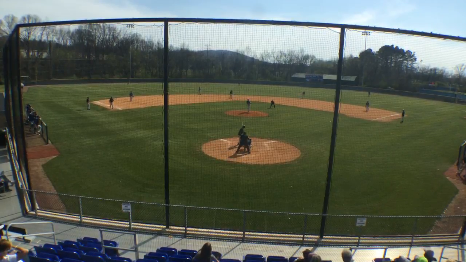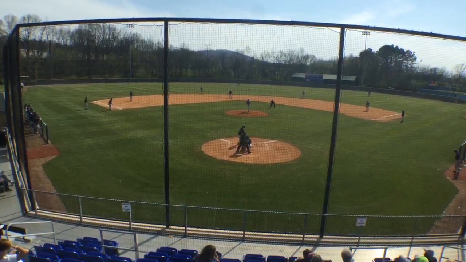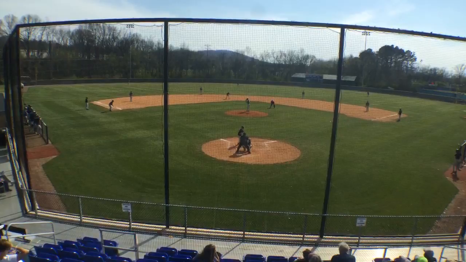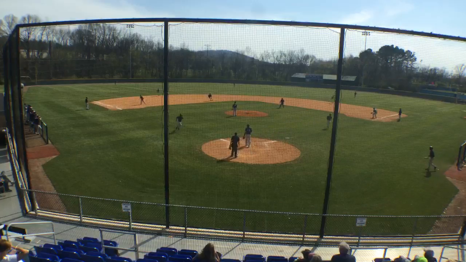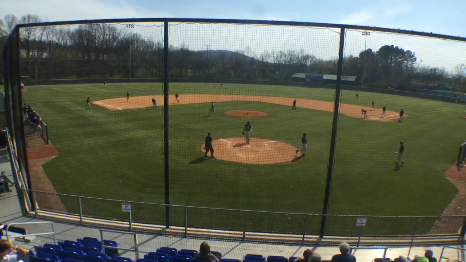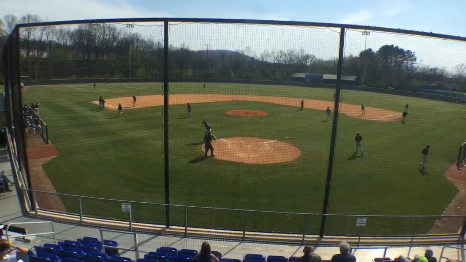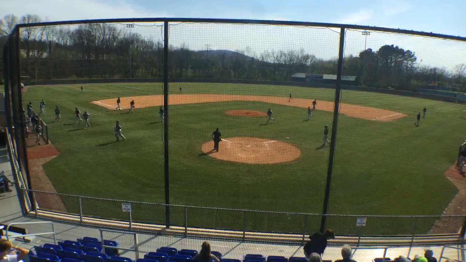2-out RBI opportunities are clutch and are for the big boys. If you're successful in these, you make it to the major leagues. And he hits a curveball to the third baseman. It's a ground ball. The throw over to first is in time, and we'll get Noah Fitzgerald out at first base for out number 3.